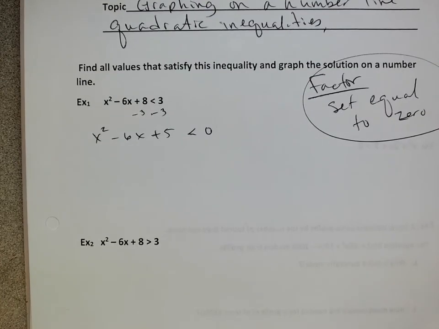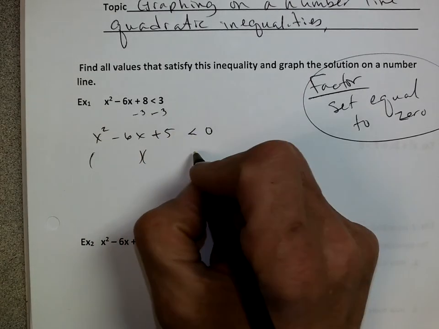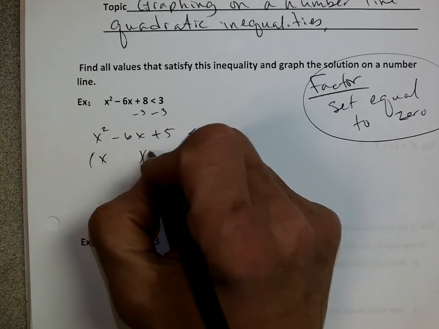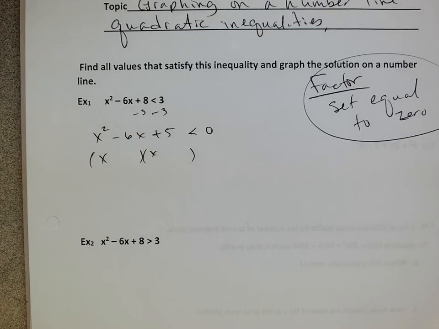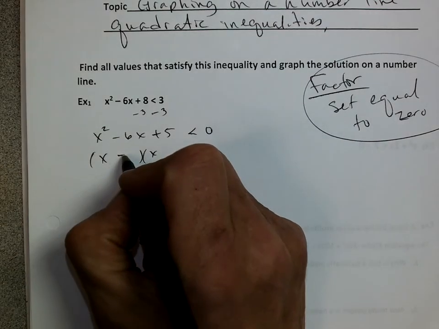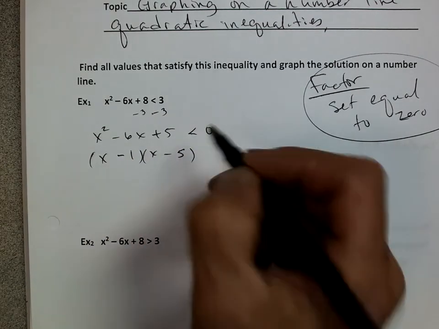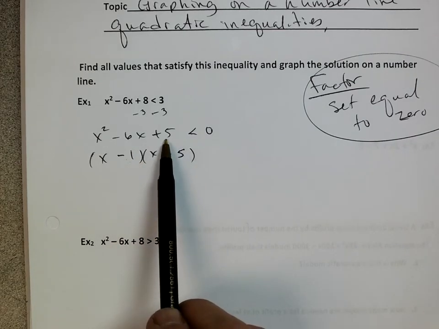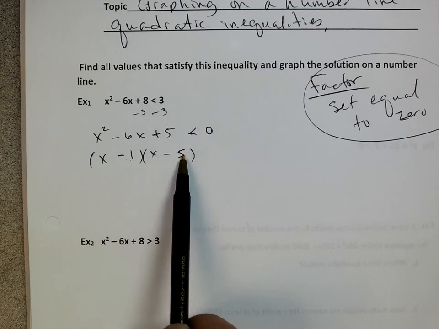And of course, when I factor, it's a trinomial. Go 2 sets of parentheses, and I'm going to go x and x, and I know the multiples of 5, being 5 and 1, will make a 6. I use a negative 1 and a negative 5. When I multiply the two, they'll multiply to make a positive 5. When I add the two, I'll get a negative 6.